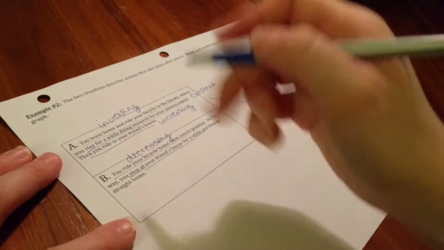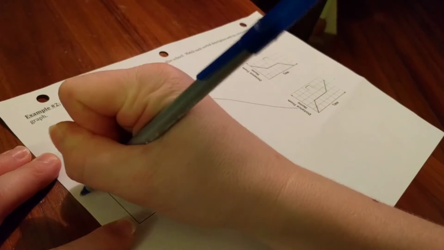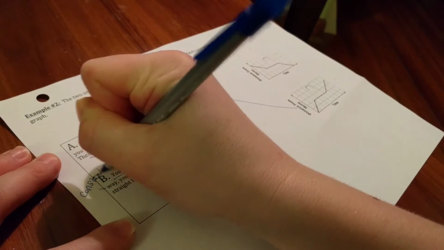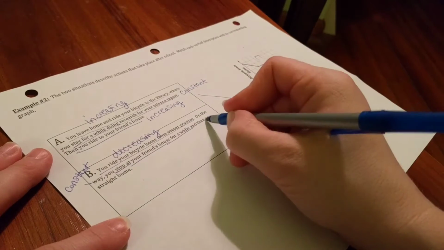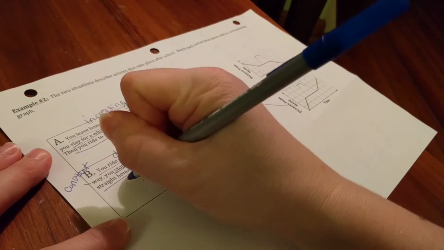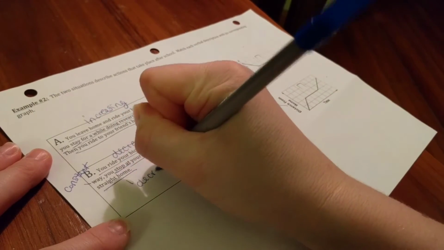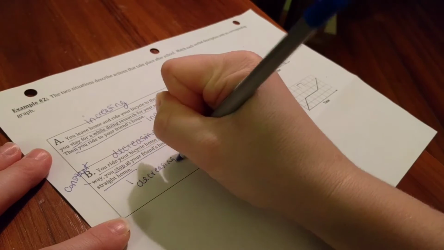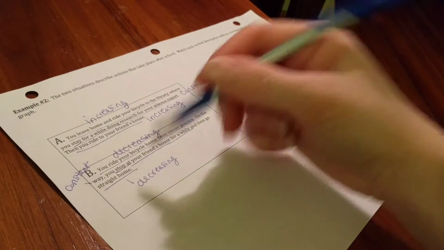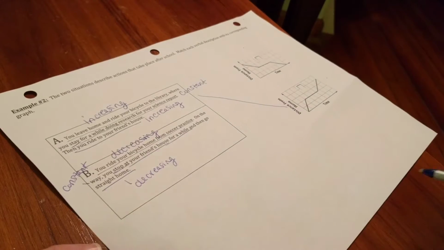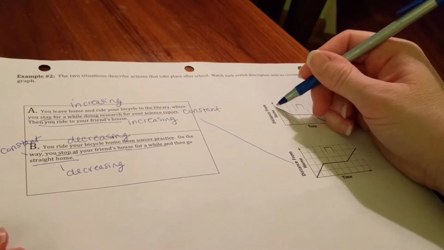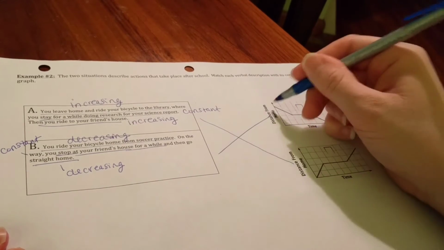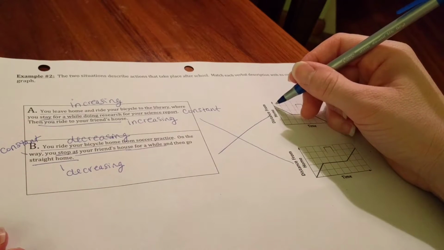See that it says stop, which means it's going to be a constant interval. And then it says, and then you go straight home. Well, if you're going straight home, then the distance from home is going to decrease because you're going closer to home. So let's see here. Obviously we said it was going to match this graph, right? It's the only one left.